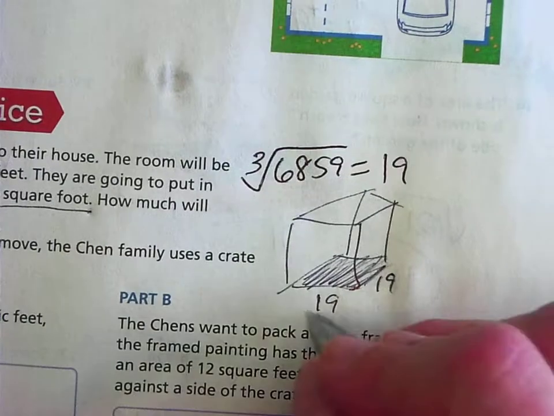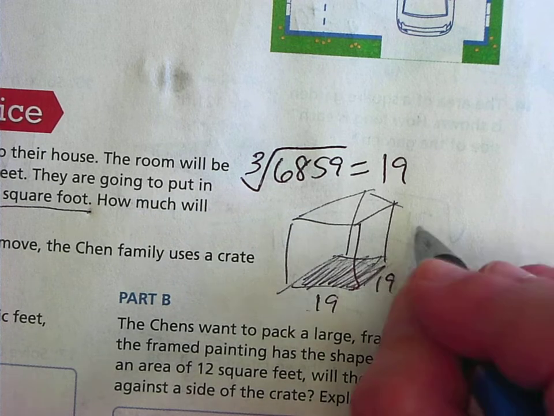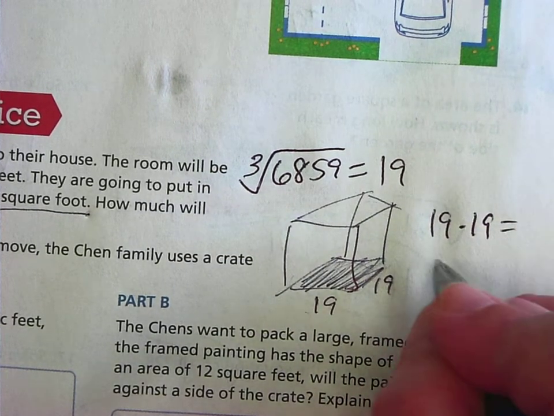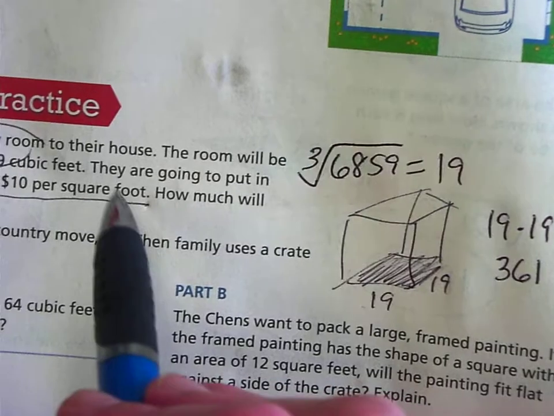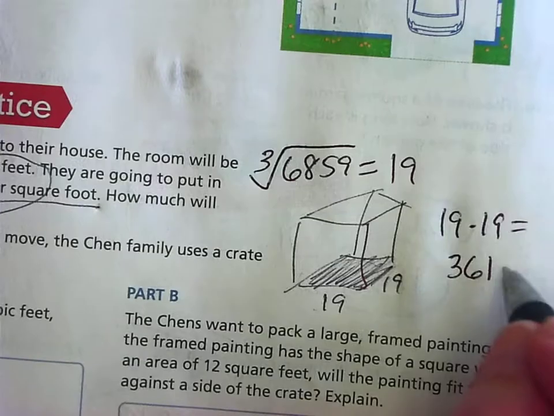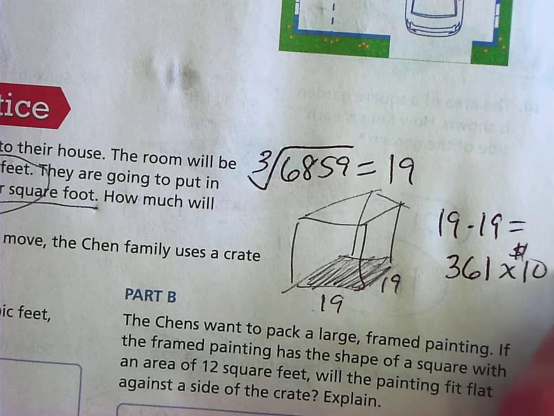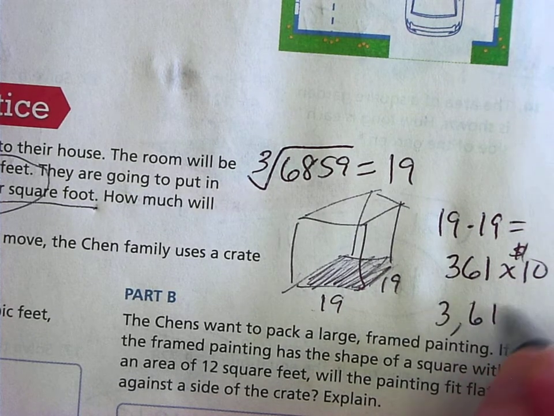So now you're going to do 19 times 19. You've got to figure out how much flooring you need. 19 times 19 is 361. Now, since the floors cost $10 per square foot, you're going to multiply that by $10 per square foot. So $3,610 total. Okay, hope that helps.